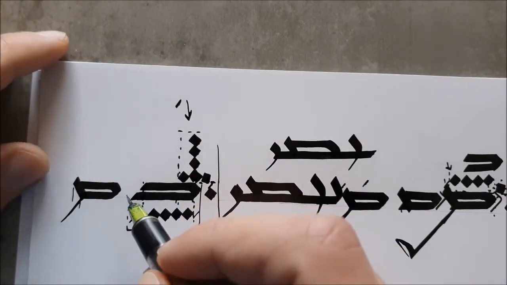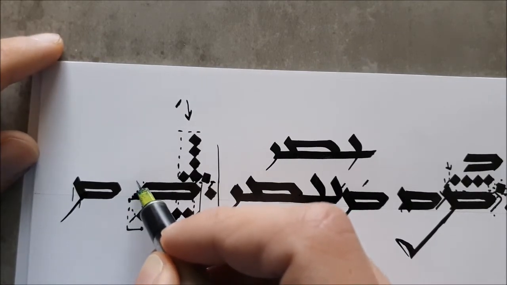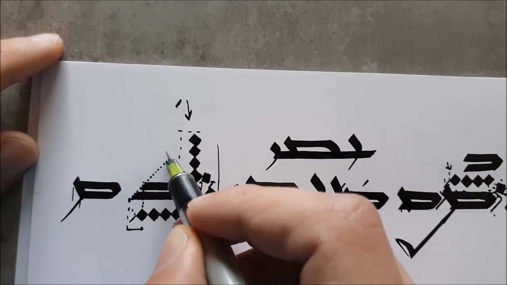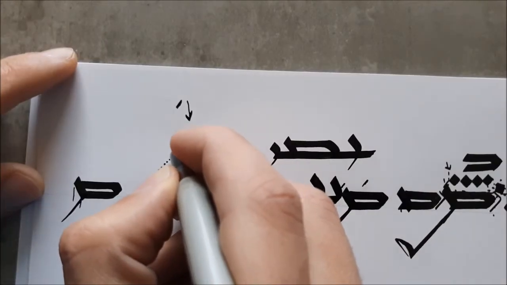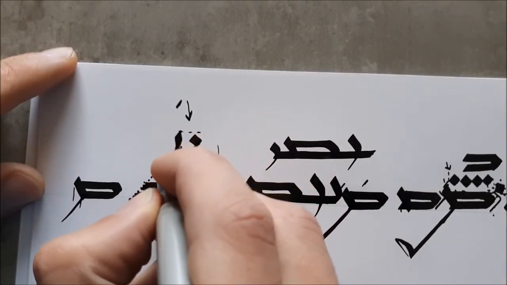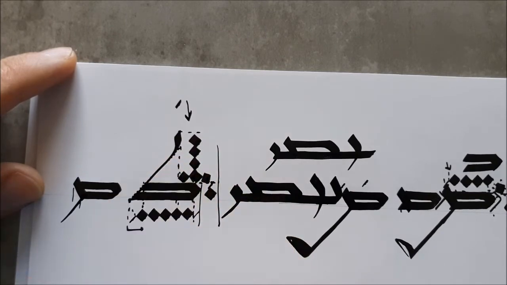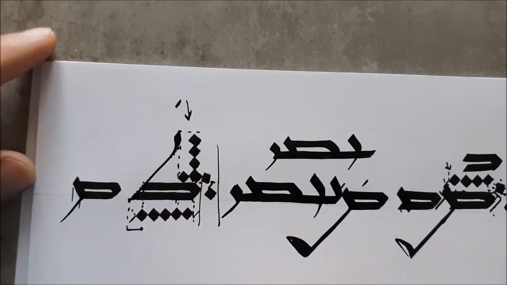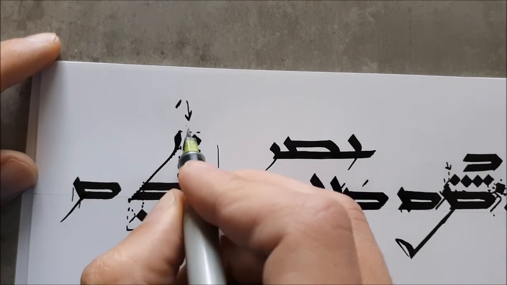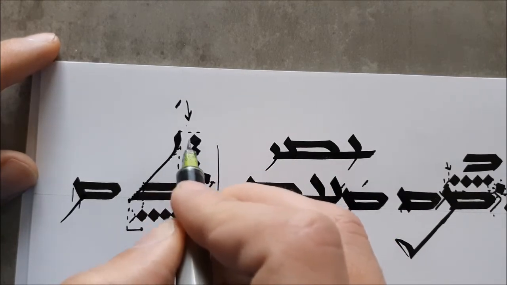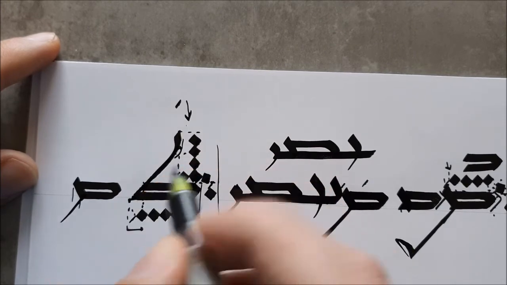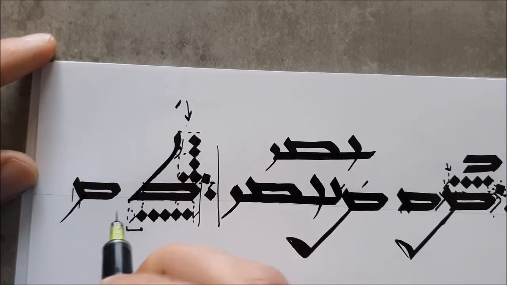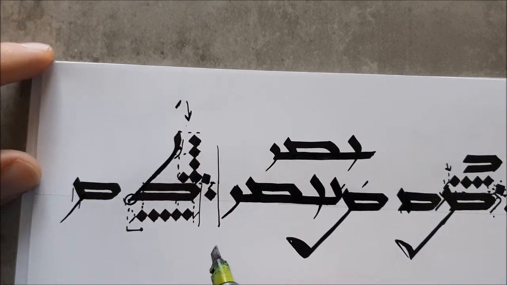So the first time you would do it, you have to get your angle here, just like this, so that when you go down, you would know when to curve and come back with your letter, just like this. So it is about going down, then knowing where to start curving in order to end with the point here.